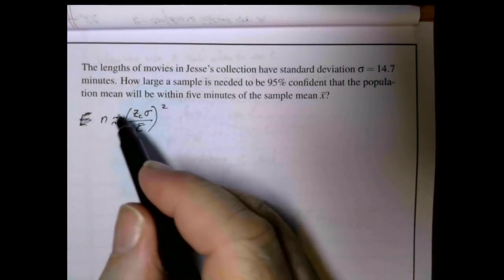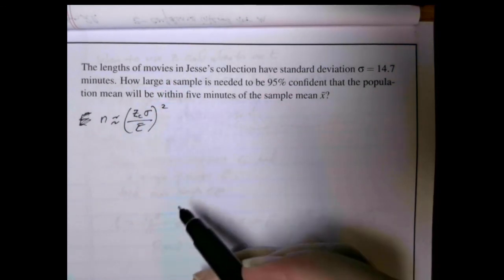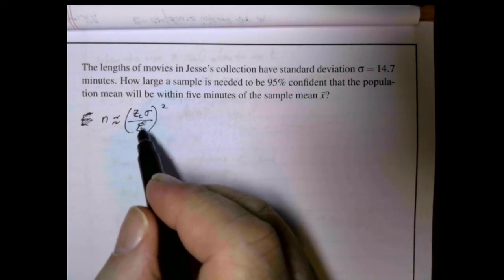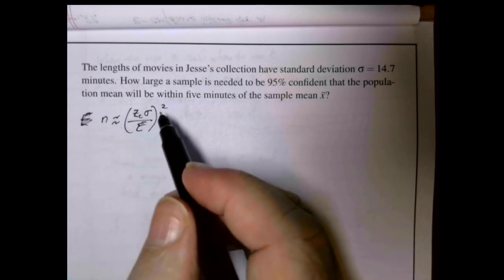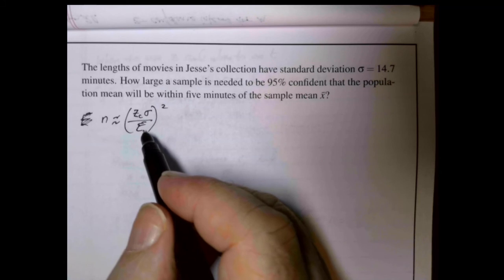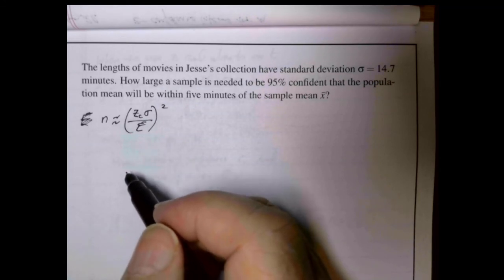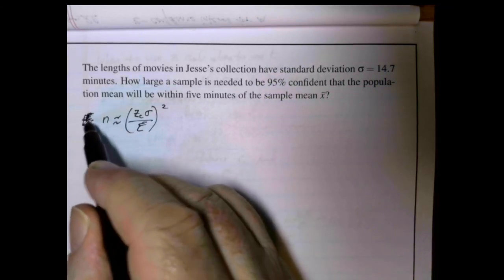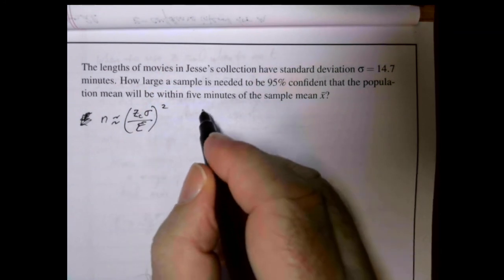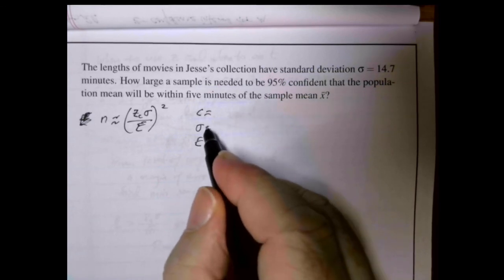In order to figure out N, then, we have to be able to read these other things out of the problem. In particular, you have to be able to read the margin of error out of the problem. The reason I'm emphasizing this is that when students have difficulty with this kind of problem, it's usually because they're trying to compute the margin of error. And of course, you can't compute the margin of error because N is not known. So you have to be able to read all three of these things out. So first of all, what's C, what's sigma, what's E?